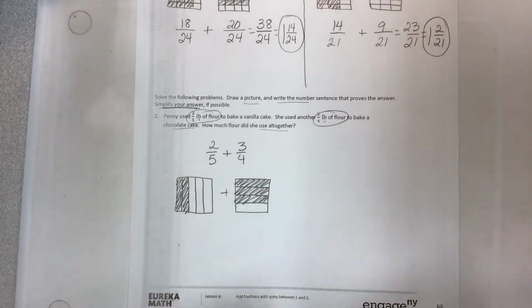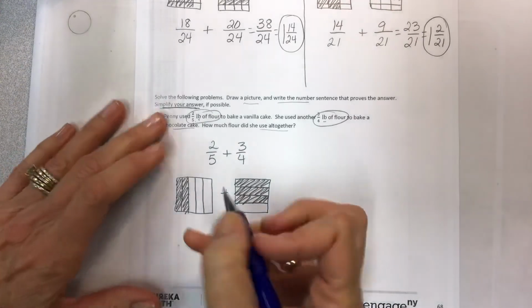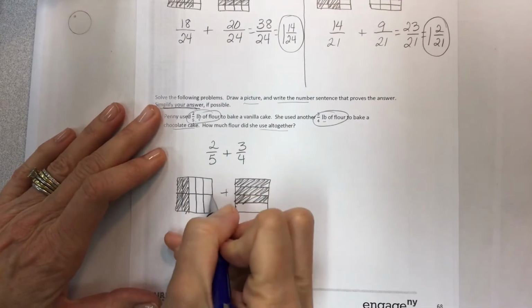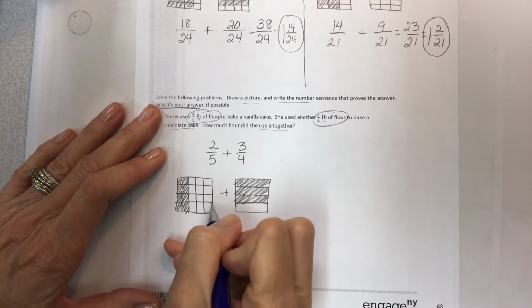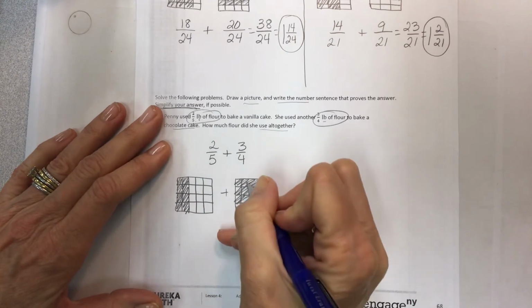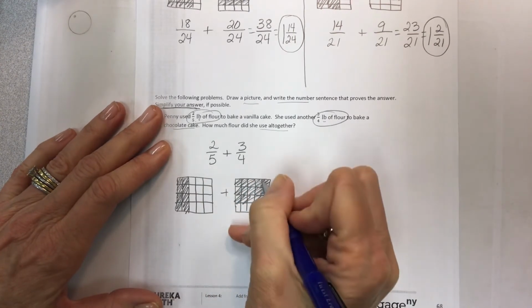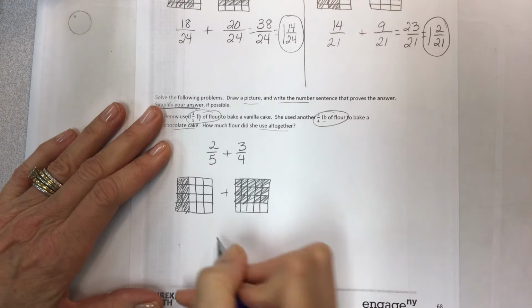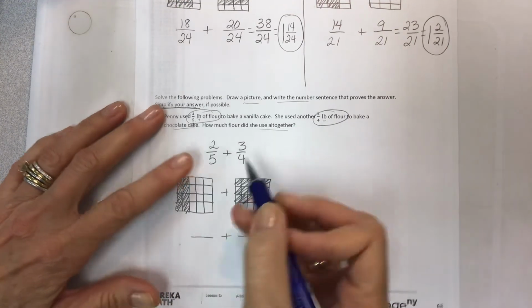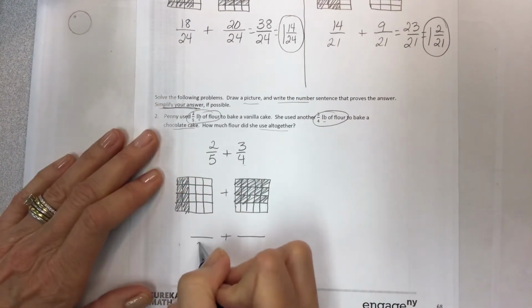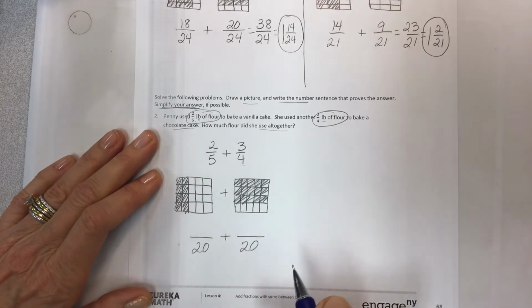Take the 4ths and lay them over the 5ths. Take the 5ths and lay them over the 4ths. Don't do any additional shading. It's not about shading at this point. It's only about creating equivalent fractions. Okay, now if I have 5 times 4, I've created 20ths.